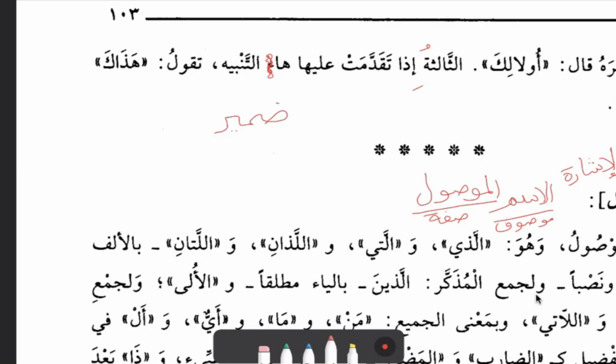The addressee's name is enta or enti, etc. You. Who are you speaking to? You. Or it indicates, it refers to, it names a ghaib, someone absent. That means absent from the conversation. That's damir.